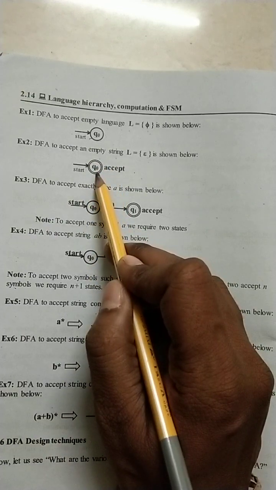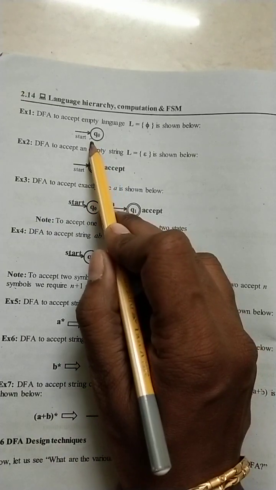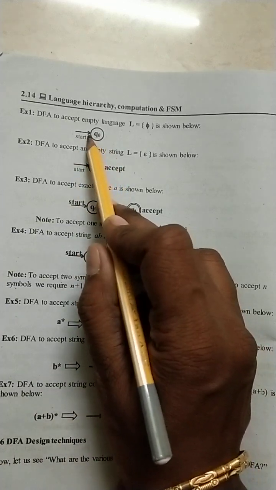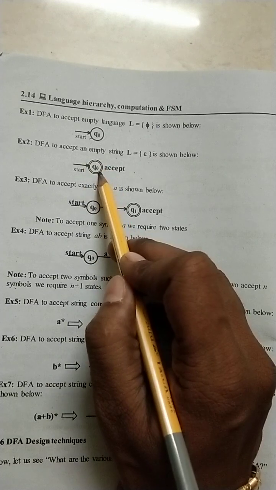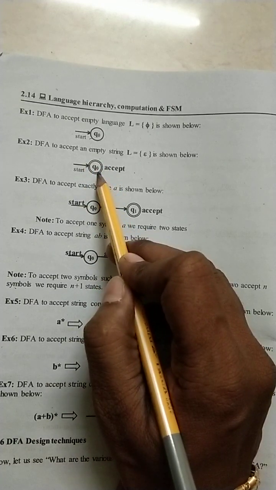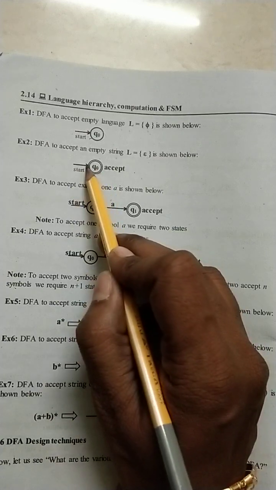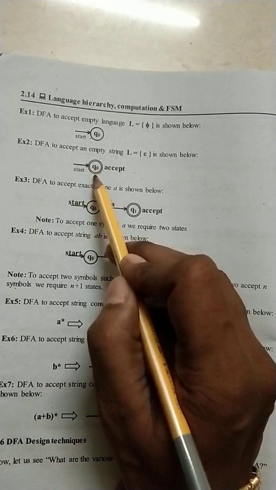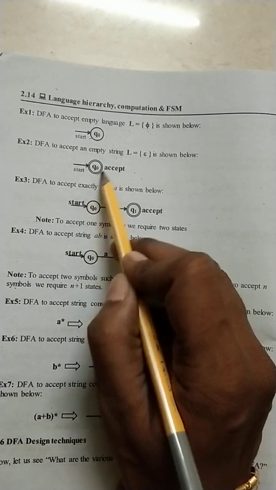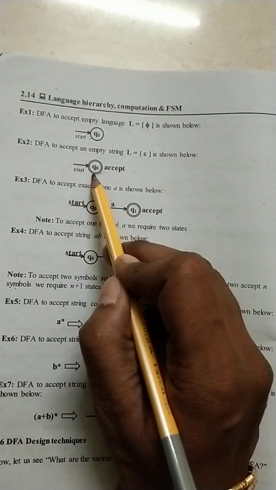Always every string should start from the starting state and end at the final state. The starting state is represented with an arrow, and the double circle is said to be the accepting state. So here, the final state or accepting state, both the starting state and accepting state, we call it as the empty string. Okay, there is no string given to this machine.